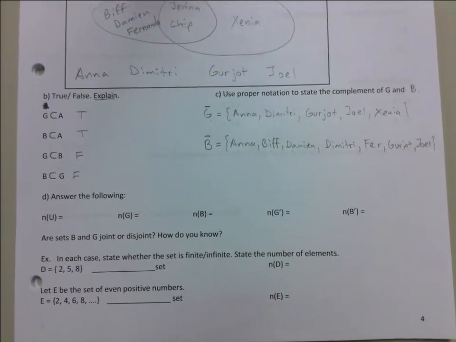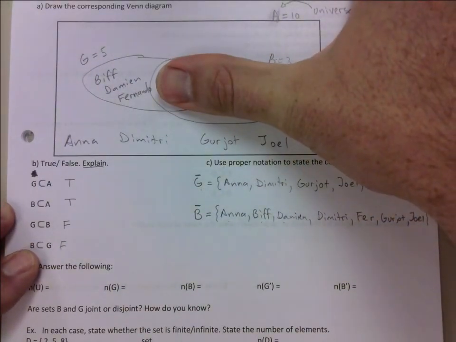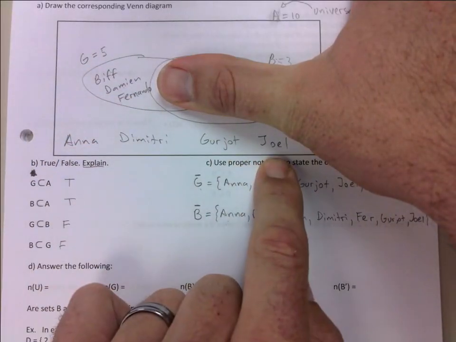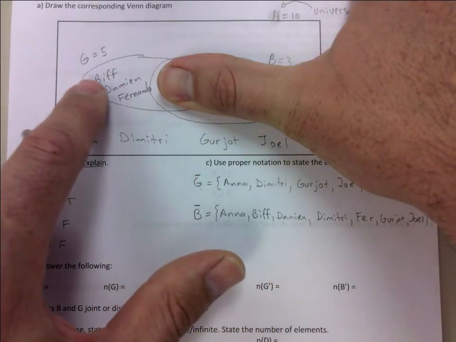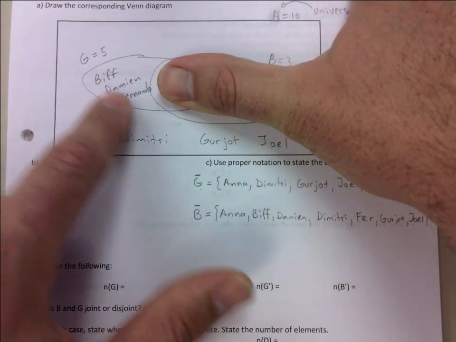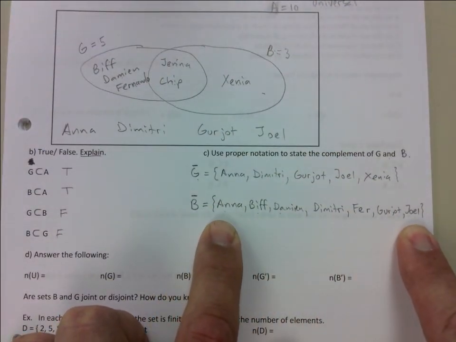So this is what I got. I basically covered up B. And then you just list all the elements, technically in alphabetical order. I just make sure I count that there's seven elements that are supposed to go into this one here. Okay.